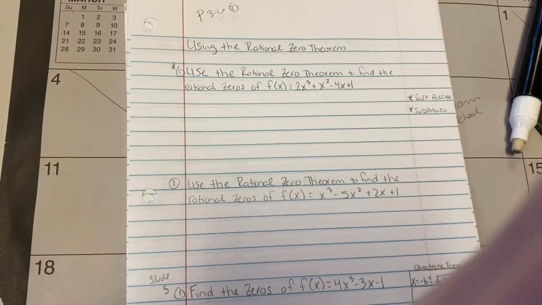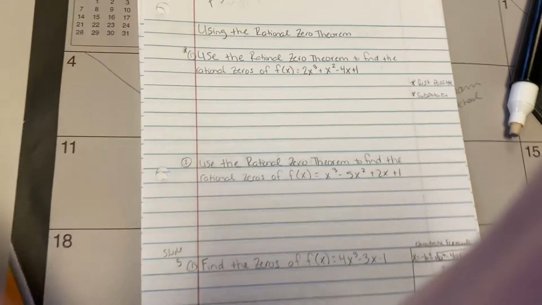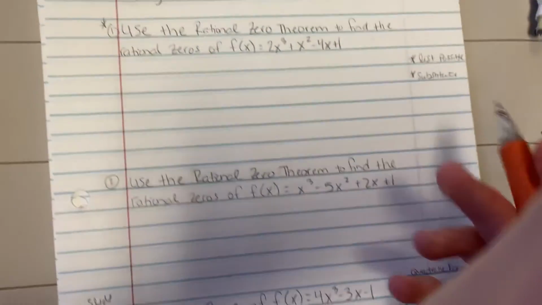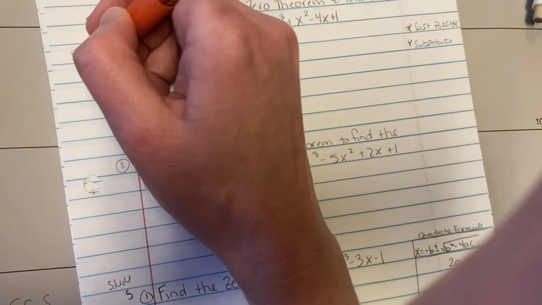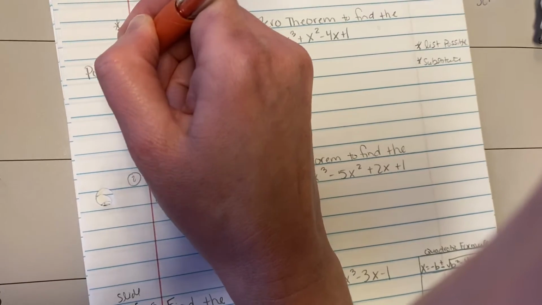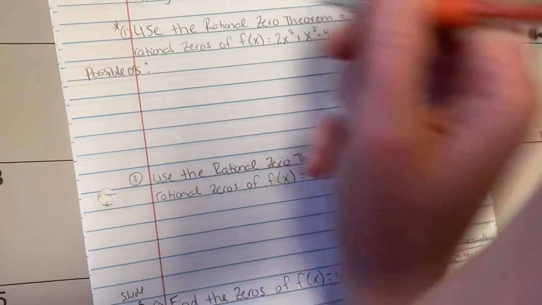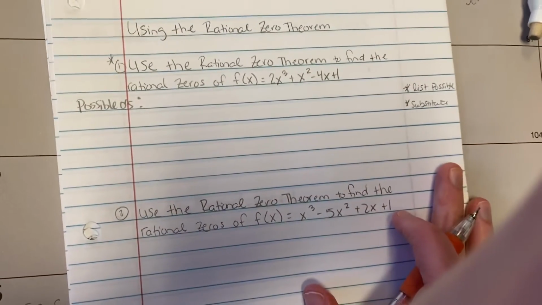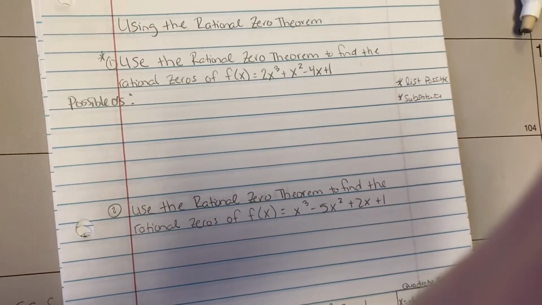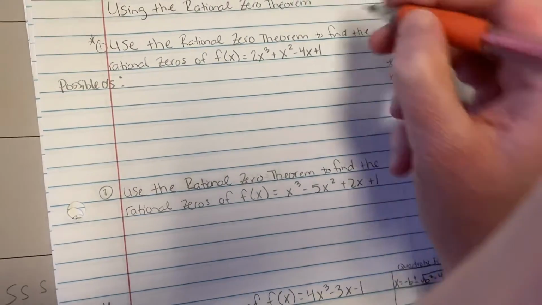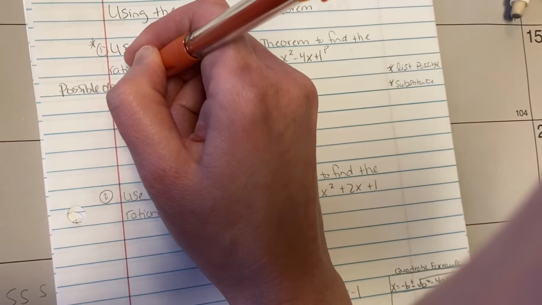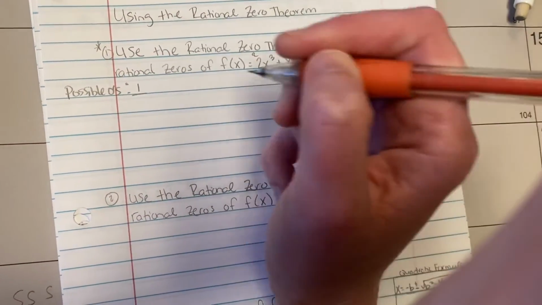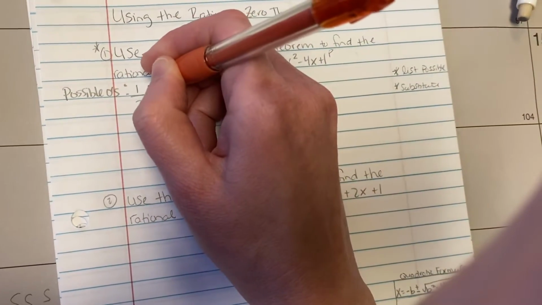Okay, now we're going to use that and find the rational zeros by substituting in. First I need to find my possible zeros. I have P over Q. Remember, P is my last term, Q is my leading coefficient. So factors of 1 over factors of 2.